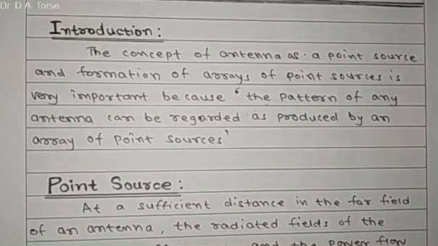So an antenna can be treated as an array of point sources, a single antenna. But now in this lecture we are going to talk about an array of antennas. So why is it important to consider an antenna as a point source? We have learned near field and far field in previous lectures. Near field is the field near the antenna, which is a reactive energy or trapped energy in the antenna. So we never consider the reactive energy or near field in the analysis of antenna parameters.